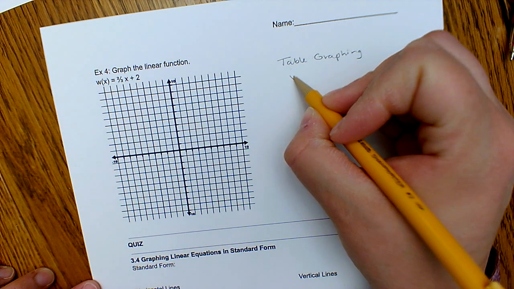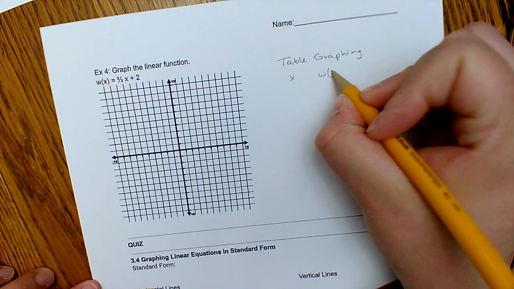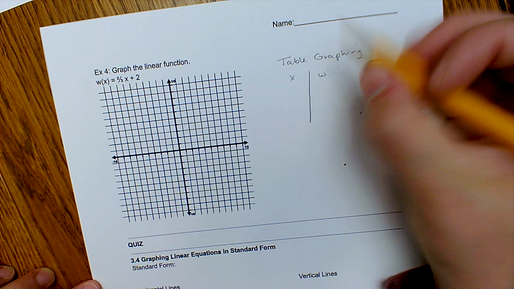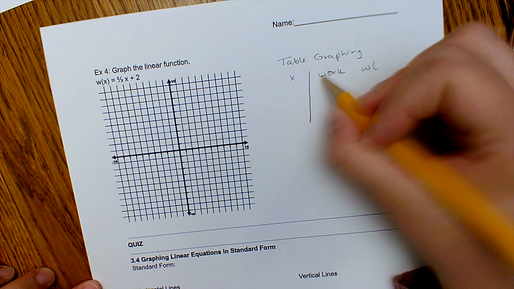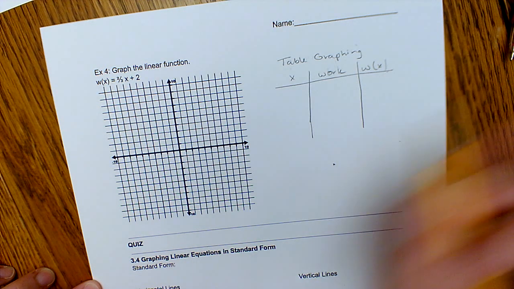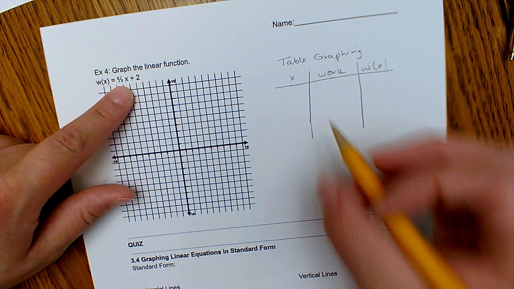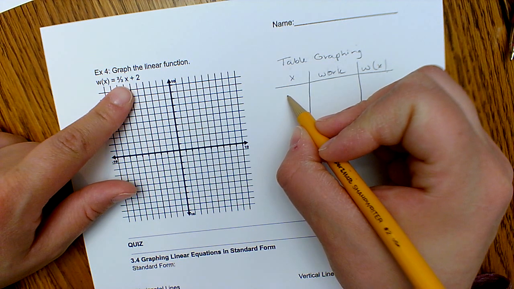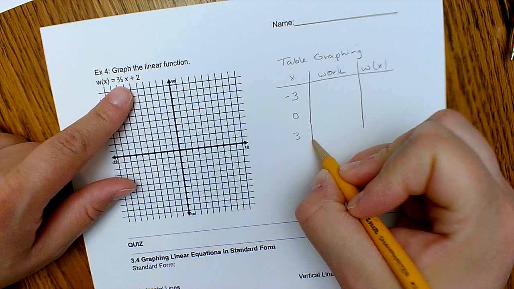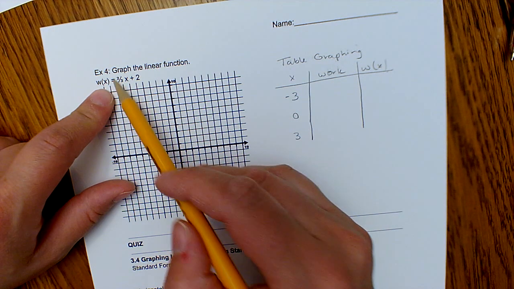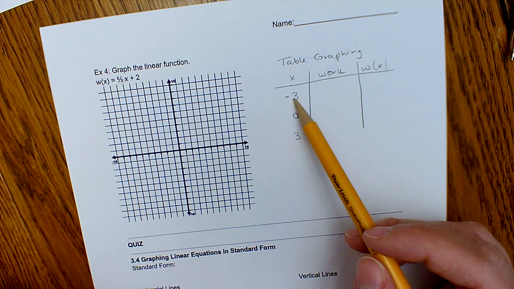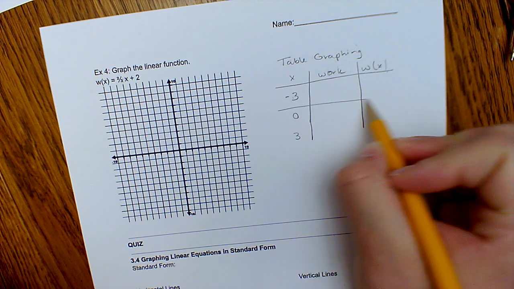When you're doing this, you're just picking values of x, subbing that in, and then getting your y values, or in this case, my function values of w of x. You're just plugging them in and then connecting. I always like to pick a negative. I'm going to pick -3, 0, and +3. The reason I pick these numbers is because I have a fraction here. That fraction is 2/3, so whatever that denominator is, that's the number I'm going to pick. It makes my life a little bit easier.